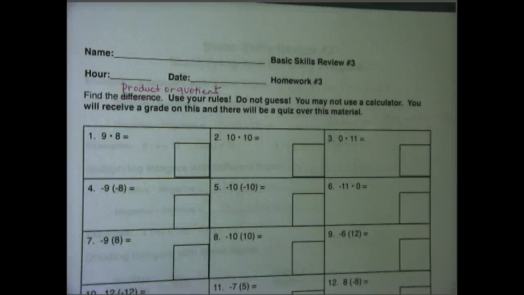Once you've finished homework 3, and you have done it to my satisfaction, meaning that I feel like you understand the rules for adding and subtracting, multiplying and dividing integers, you will be taking a quiz over homeworks 1, 2, and 3, basic skills 1, 2, and 3. So once you finish, let me know, and we'll get the quiz for you.